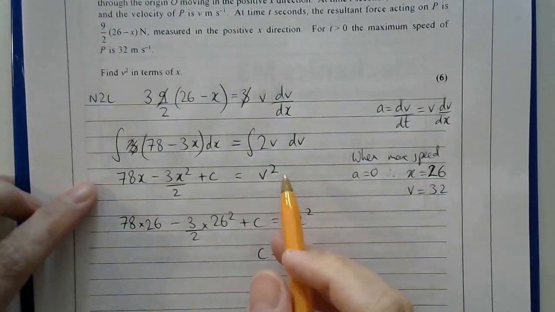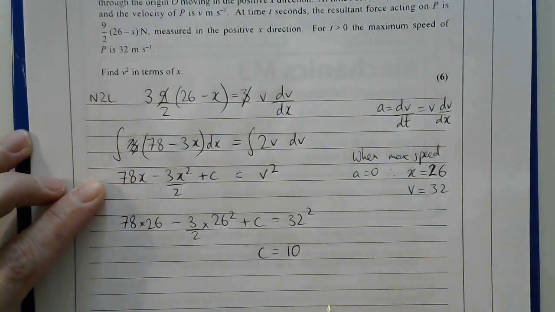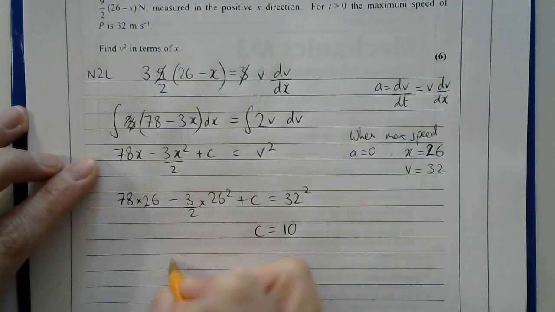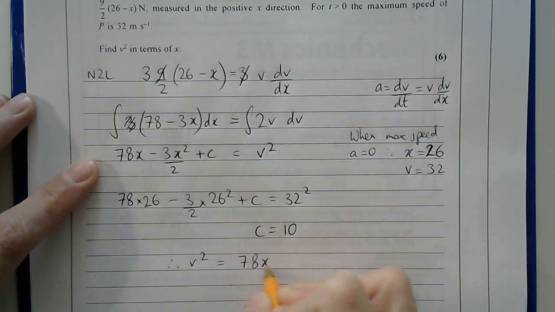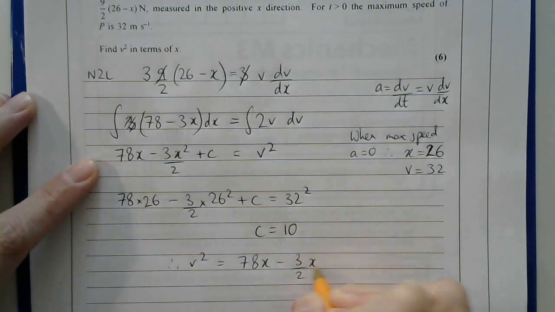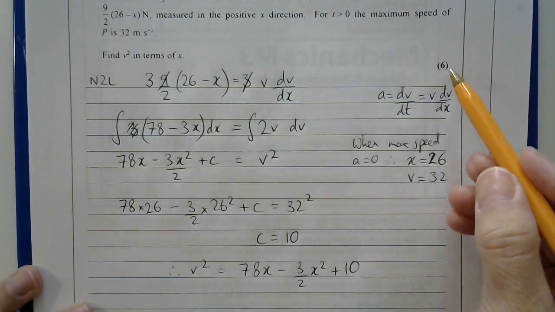And now I'm just going to write out this expression again so that I can get that last answer mark. So I get, therefore, v squared is 78x minus 3 over 2x squared plus 10. There you are, and so that is worth 6 marks.